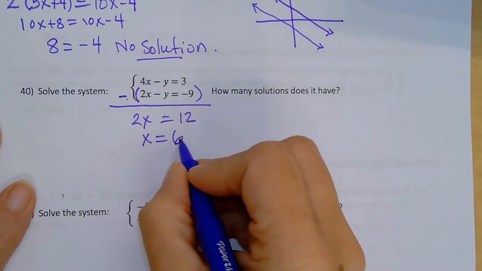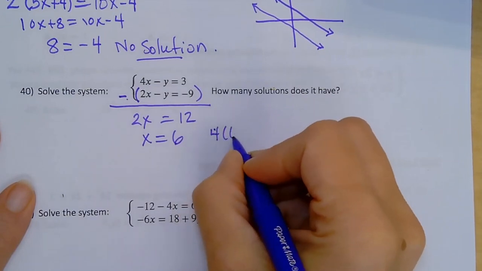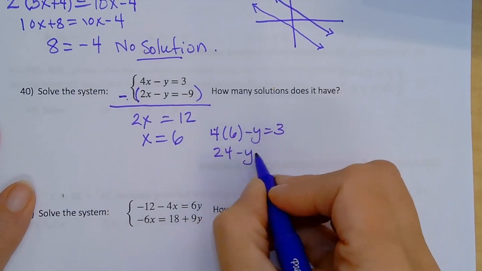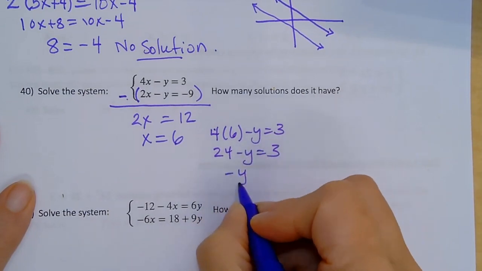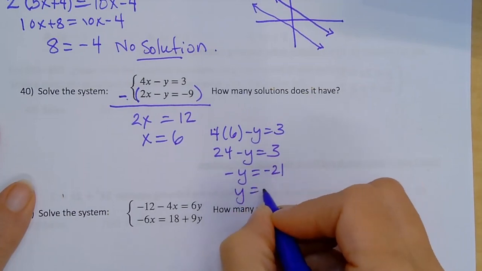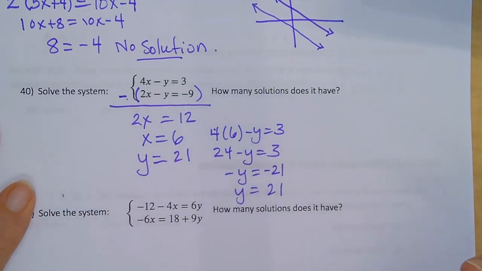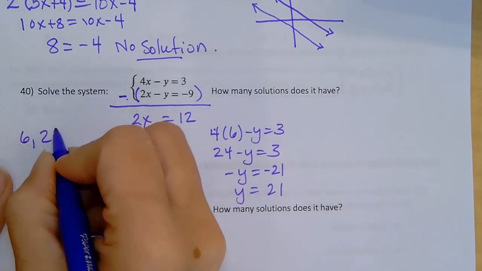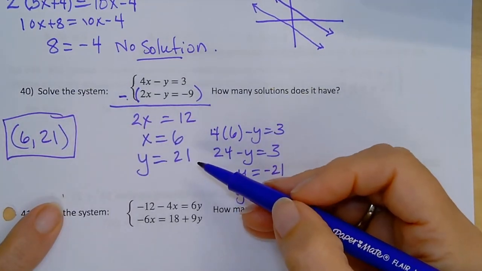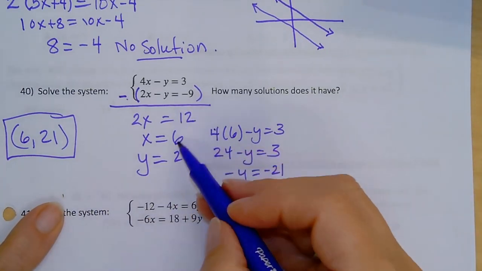So I found the x, and if I plug that into my first equation, I'm going to say 4 times 6 minus y equals 3. So that means 24 minus y equals 3, and that means negative y equals 3 minus 24, right? So negative 21, so y equals positive 21. I need both of these answers in order to share the solution. I have (6, 21) as my ordered pair answer. Right? So that was using elimination because that seemed like the most obvious way to do this.